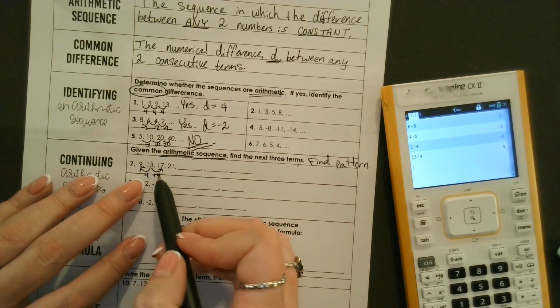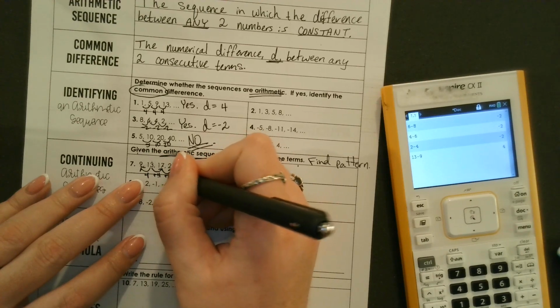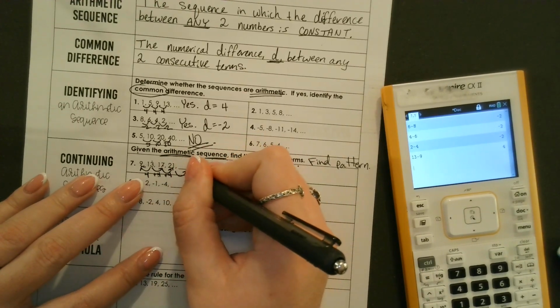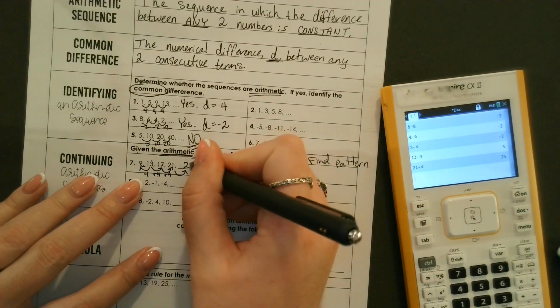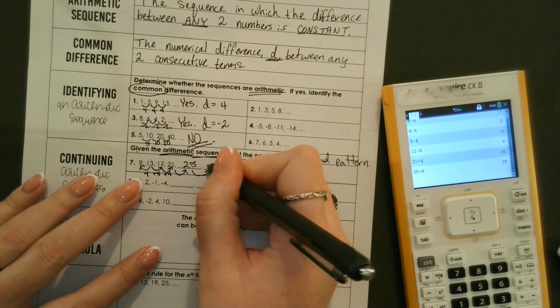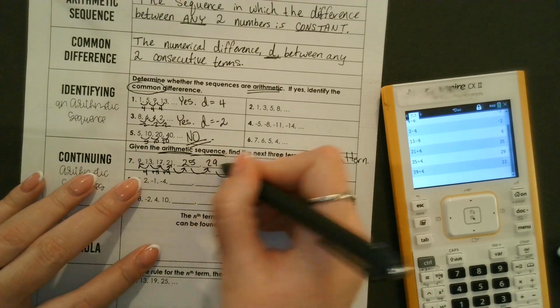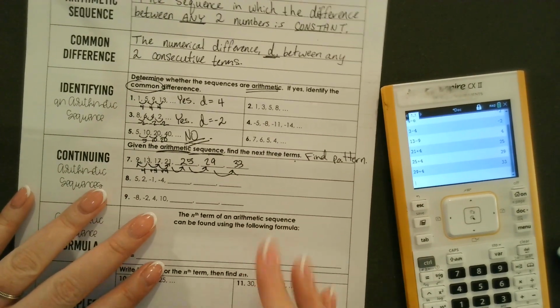Just to check, 13 plus 4 is 17. 17 plus 4 is 21. And now we are going to find the next 3 patterns. So 21 plus 4 is 25. 25 plus 4 is 29. 29 plus 4 is 33. So we found those patterns.